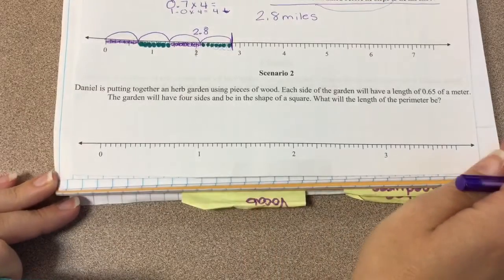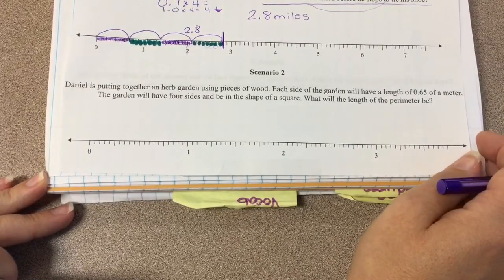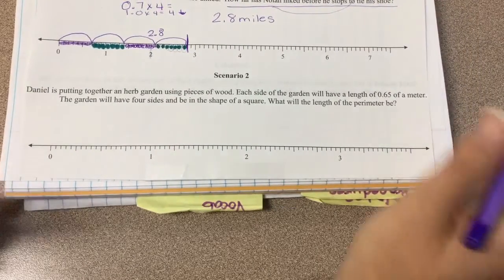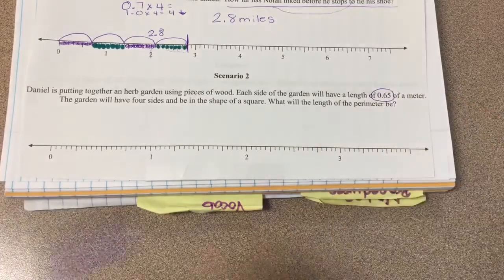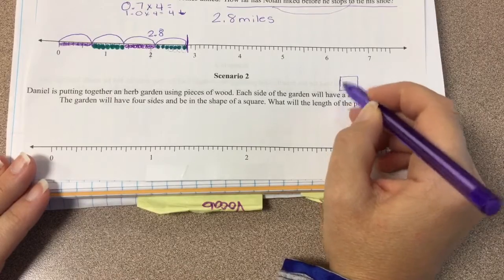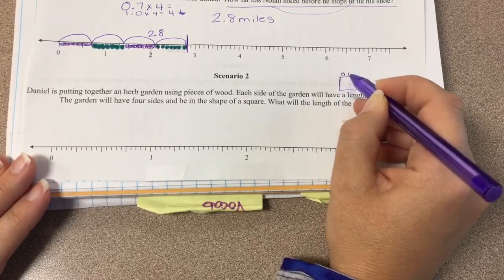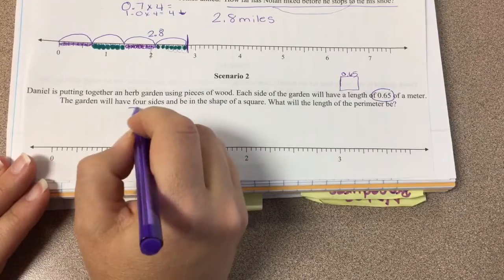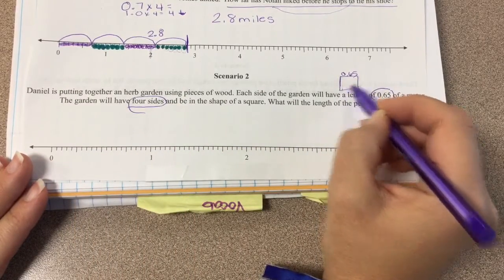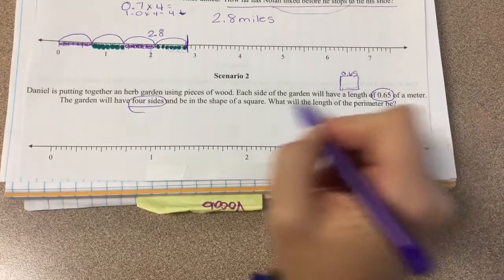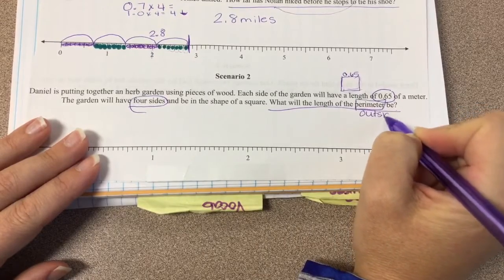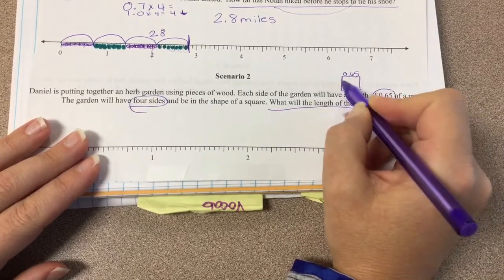Daniel is putting together an herb garden using pieces of wood. So he's probably making the outside of the garden. Each side of the garden will have a length of 6/500 meters. And it says the garden will have 4 sides. It'll be in the shape of a square. Okay, so all 4 sides. What will the length of the perimeter? Oh, I know what perimeter is. Perimeter is the outside. So I have to do this 4 times.